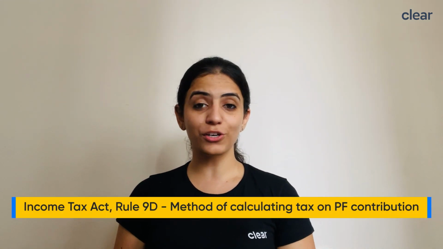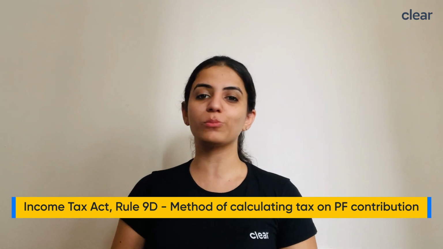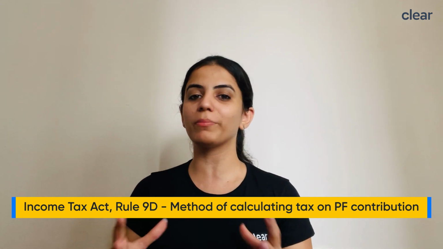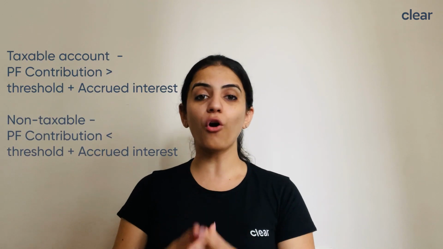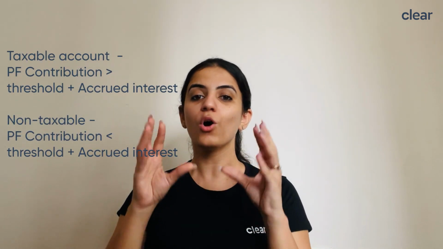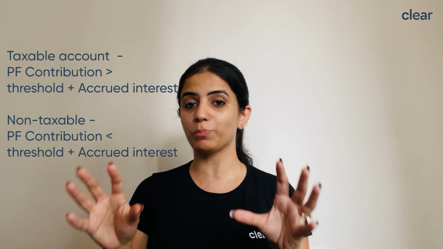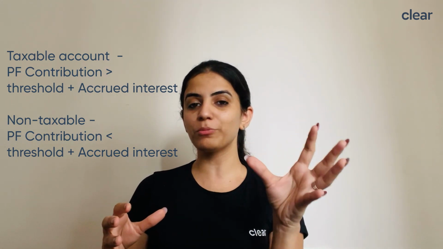Now let's understand the calculation of tax on excess PF contribution. The Income Tax Act has inserted a new Rule 9D which specifies the method with which tax will be calculated. The Provident Fund Office or the Employee PF Trust will maintain two accounts for this purpose: a taxable contribution account and a non-taxable contribution account, along with the interest earned in these accounts. One account will have contributions within the threshold and the other account will have contributions over the threshold.